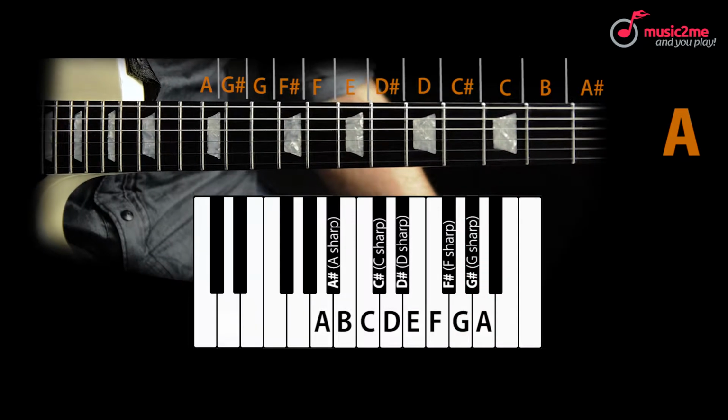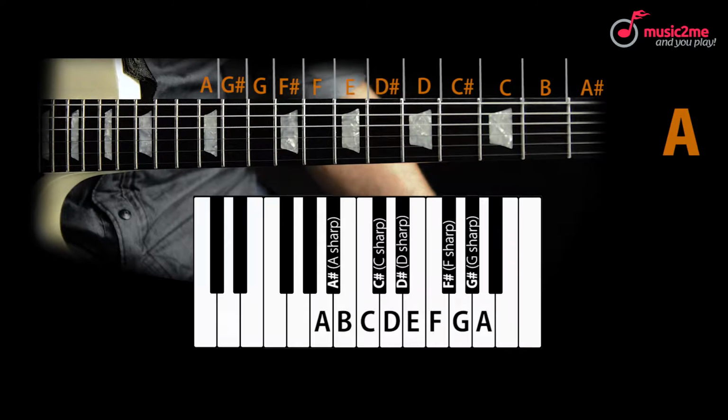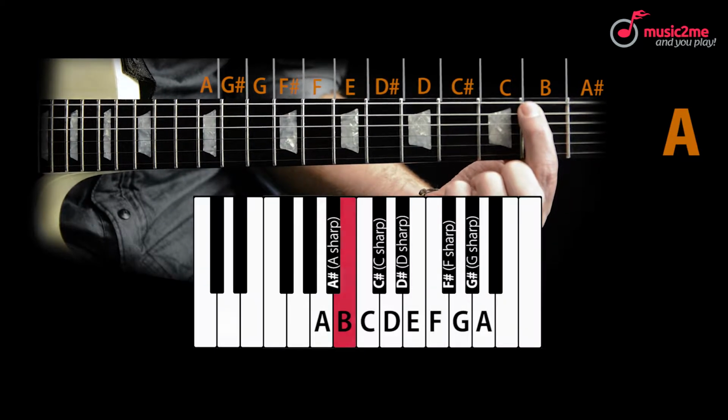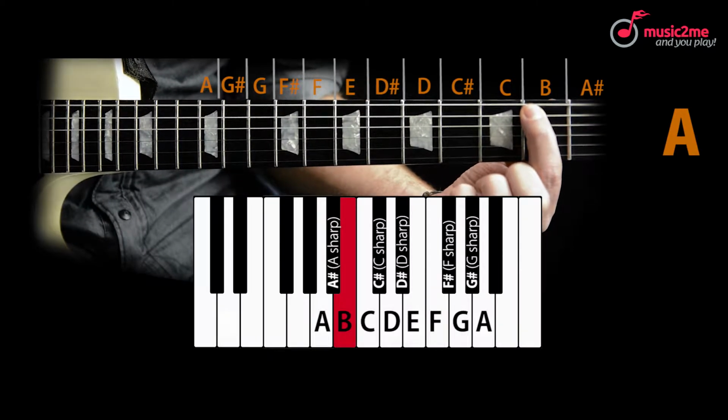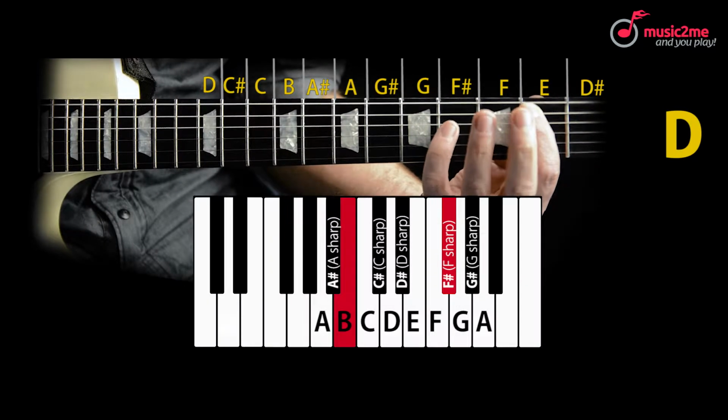So to play a B power chord, or a B5, fret the root note B on the 2nd fret on the A string with your index finger. The 5th is located on the next string 2 frets higher. This gives you a B power chord.